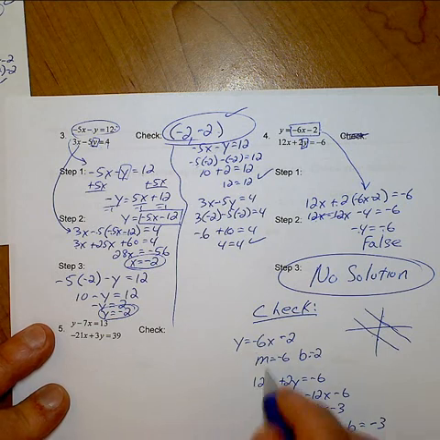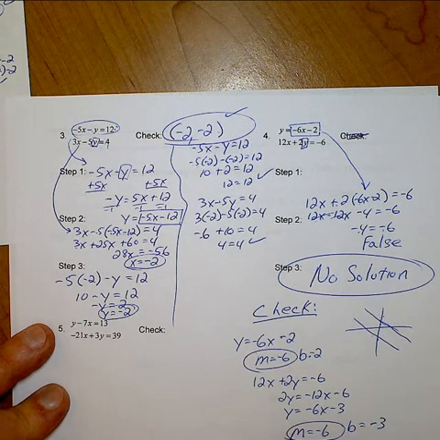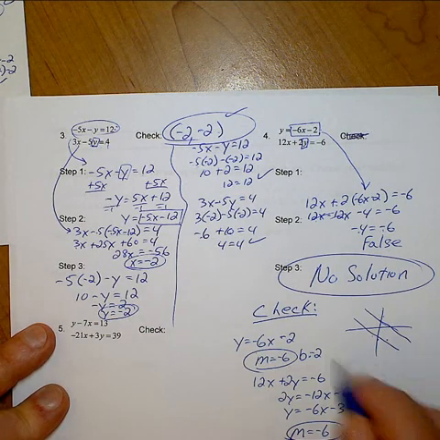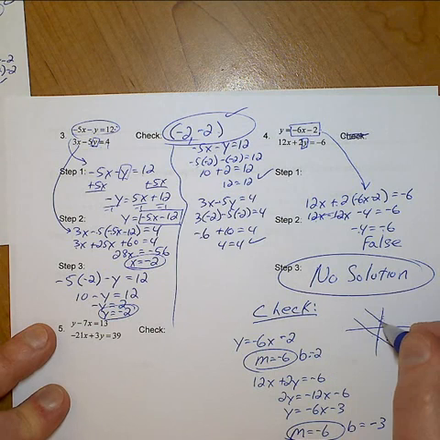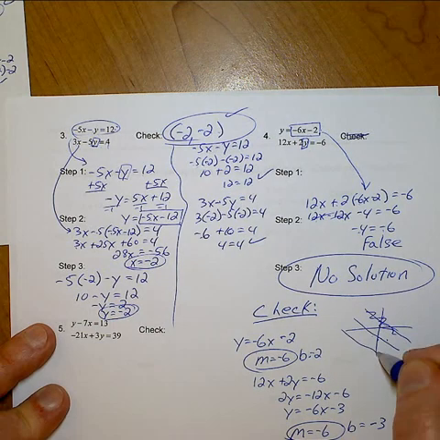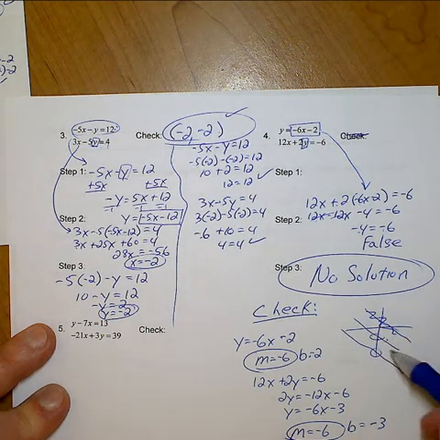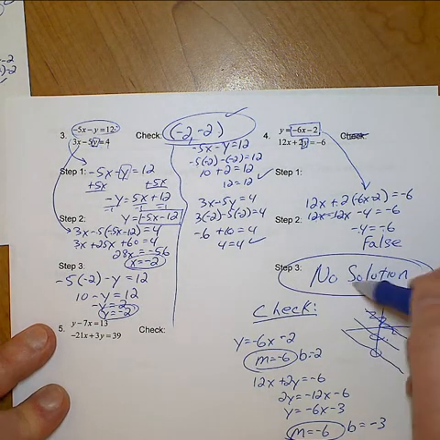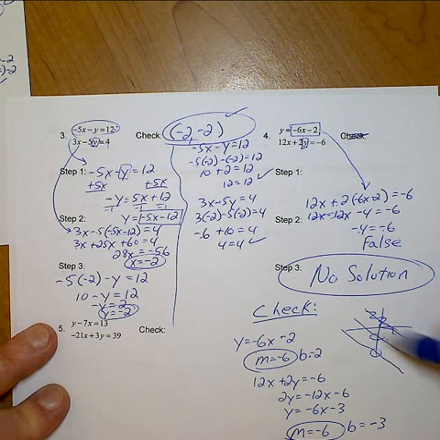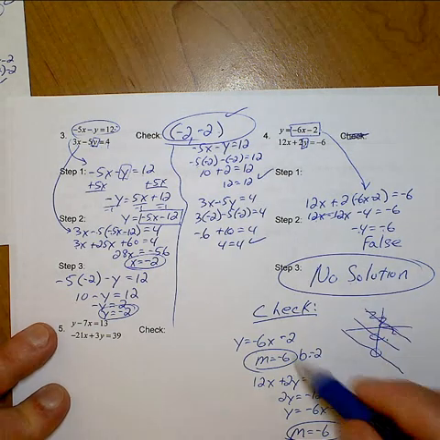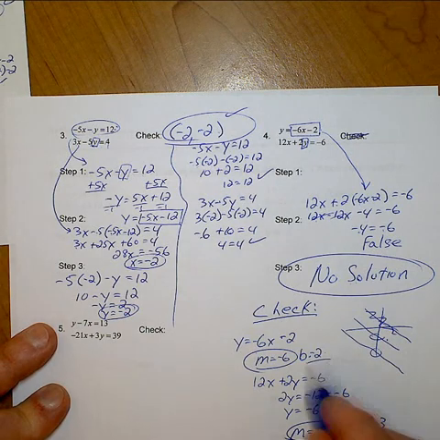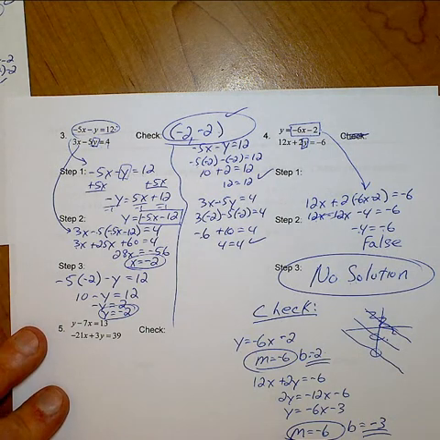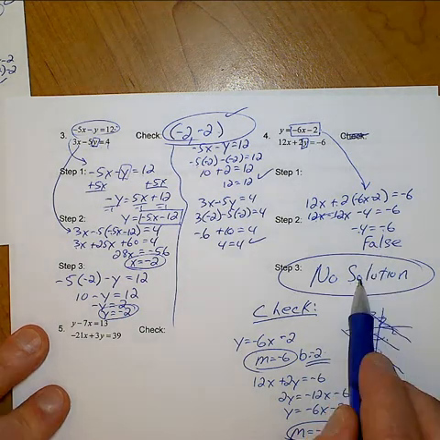So as you see, I have the same slope, which means they're parallel lines, but I have a different y-intercept. One crosses at, this drawing's not correct here, so one crosses at negative 2, one crosses at negative 3. They have different y-intercepts. That's how I can prove that it's no solution. I know no solution has two parallel lines that never touch. I can prove they're parallel by saying it's the same slope, different y-intercepts. Okay? So we get a false statement, no solution.